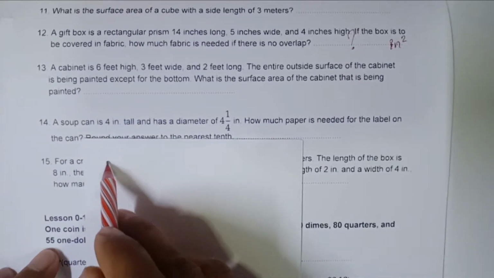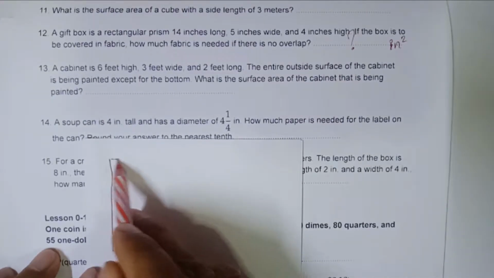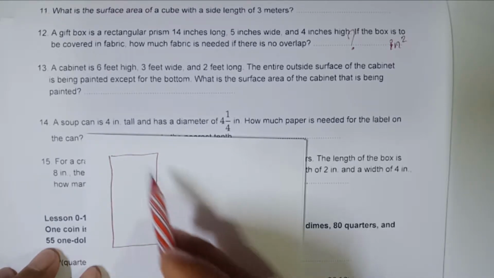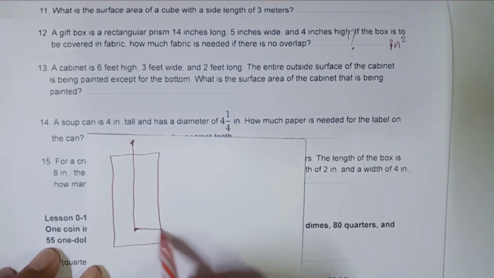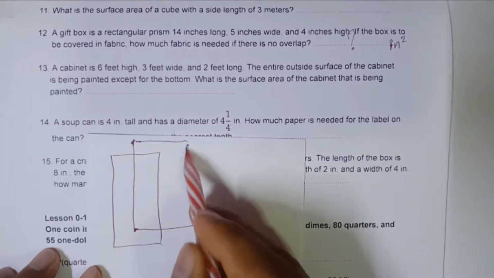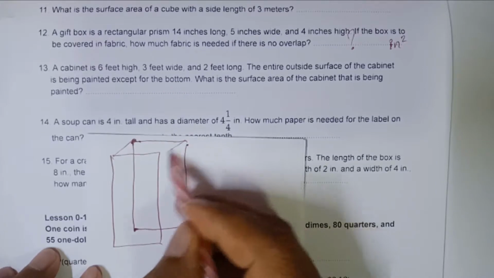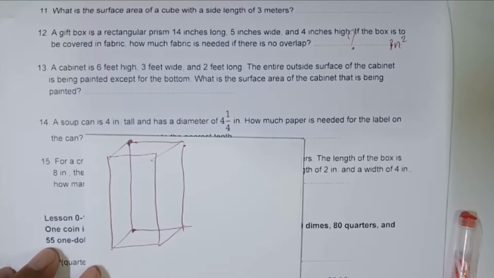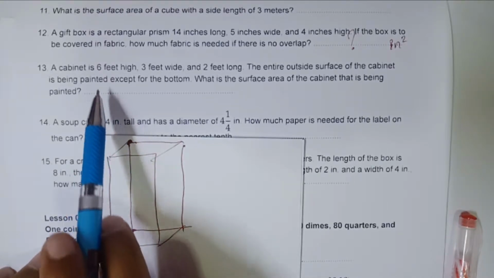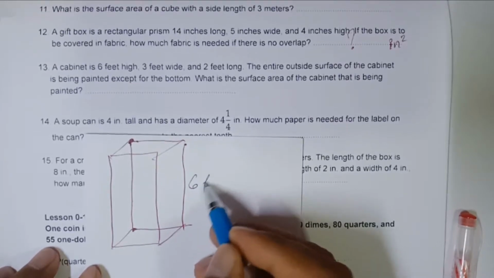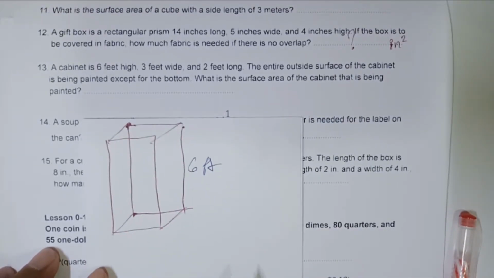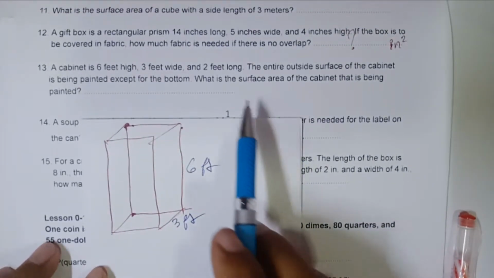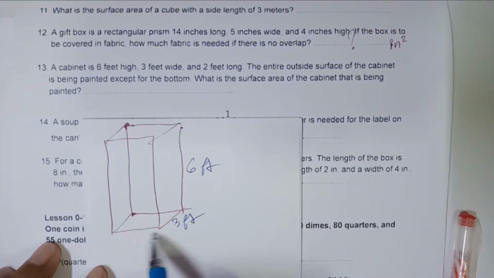Cabinet, so you have a tall, right, this is tall, alright, this is the cabinet, and then the height is 6 feet, the width is 3 feet, and then the length is 2 feet.